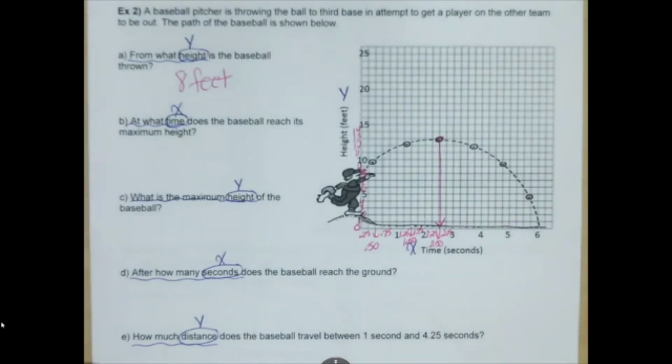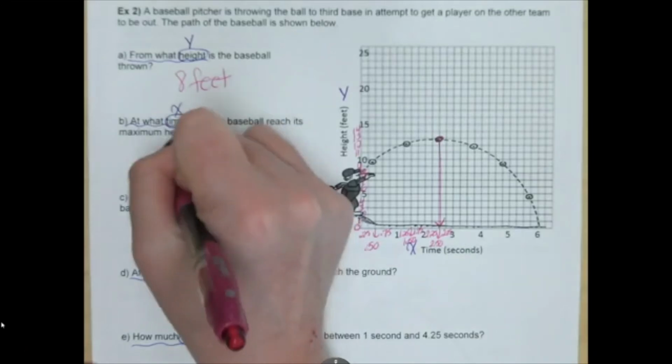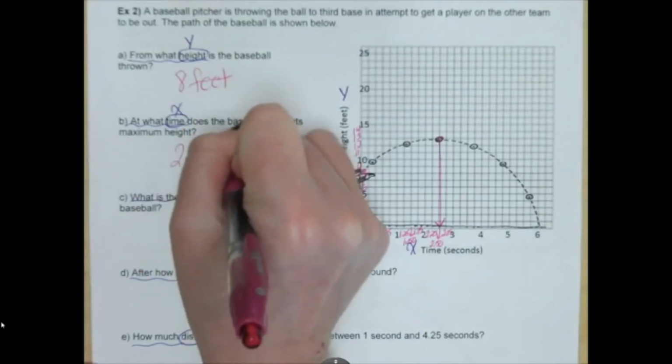I'm going to put it on pause just for right now, because right now I want to answer part B. It says at what time. When I drop this down, now I can clearly see the time is going to be 2.5, so it would be 2.5 seconds. All right, 2.5 seconds.